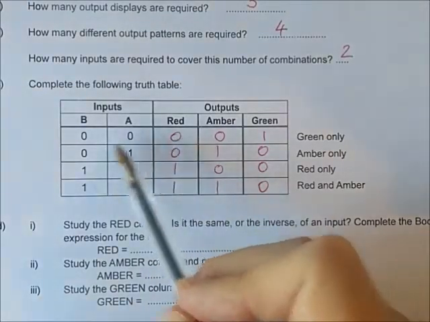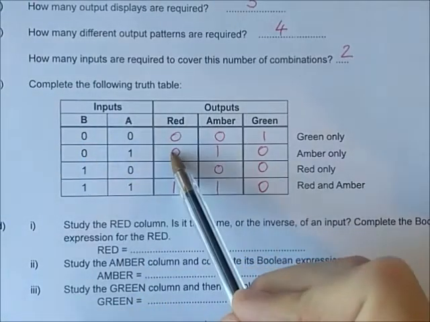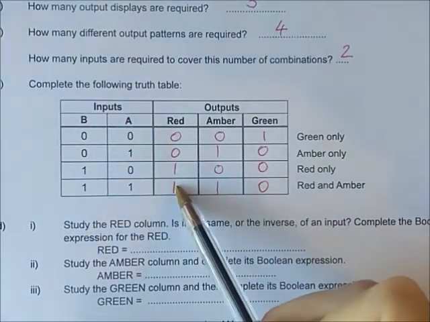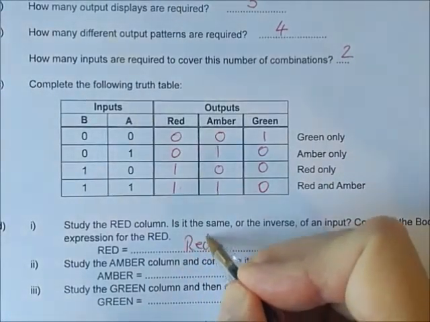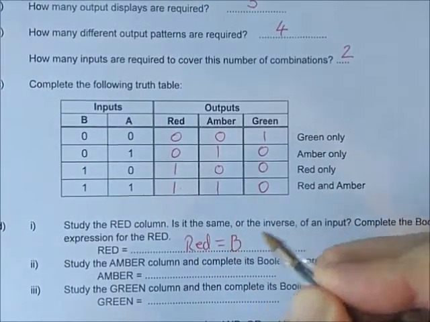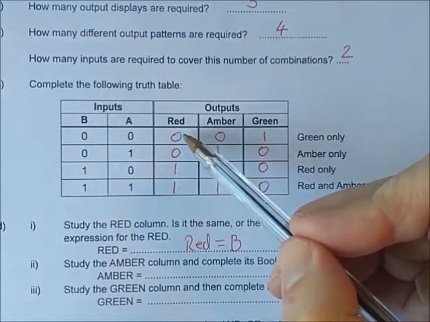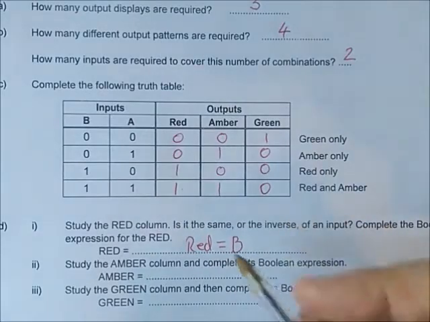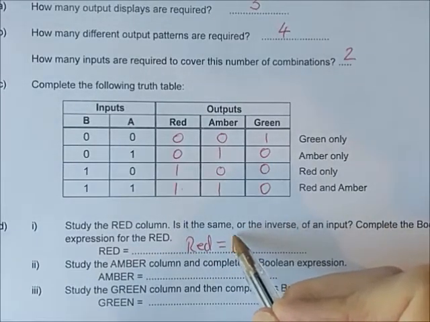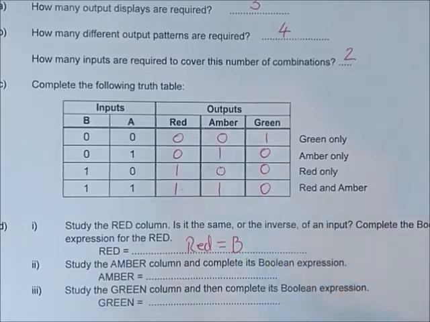So what I can see is that actually it's exactly the same as B. So there is no logic gate in here. It's just that red equals B. Now if it had been the opposite way around, say red had been on, off, off here, that would have been not B, and in Boolean expression I would have put a bar across the top here.